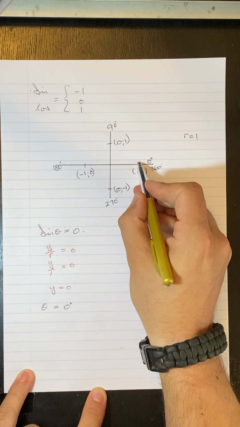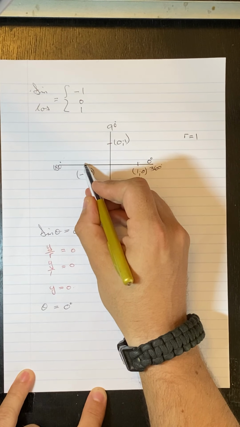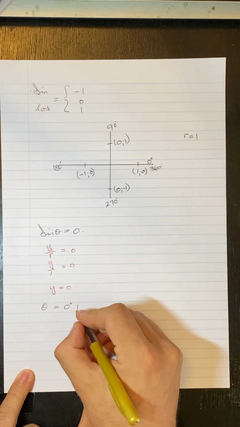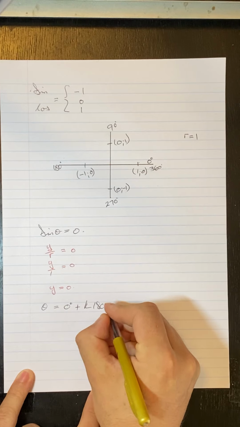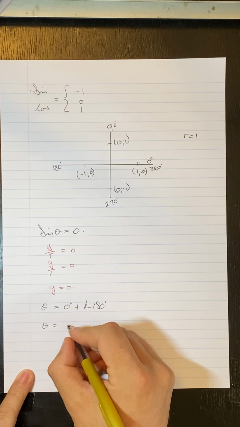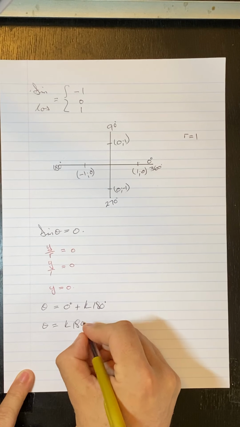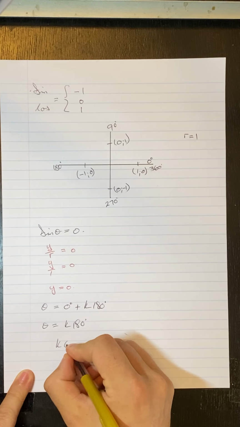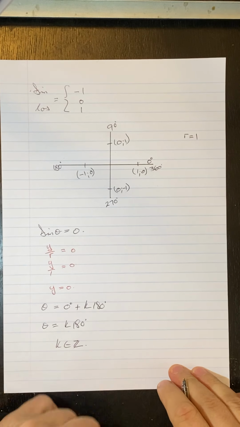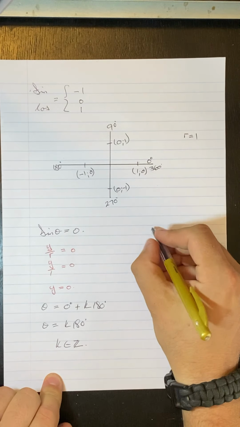So what we're doing is we're adding 180 degrees to get there, 180 degrees to get back there, and so on. So this is plus k 180 degrees. I can simplify this, and we get theta is equal to k 180, where k is an element of the integers.